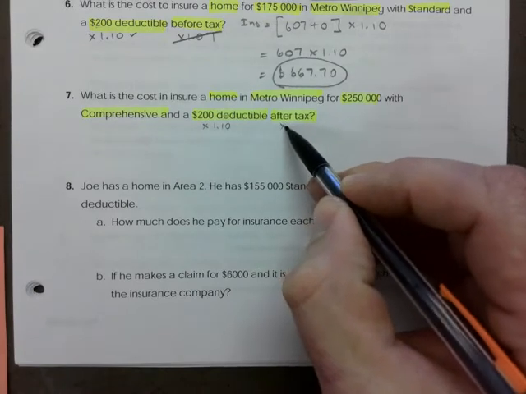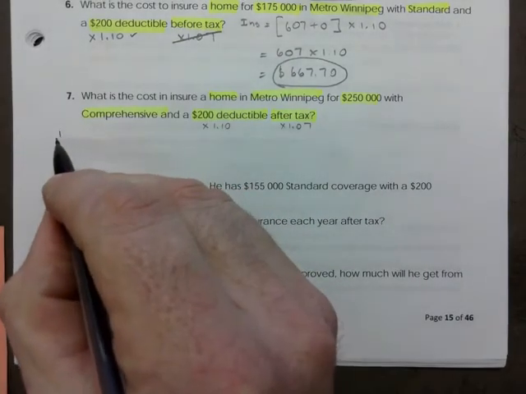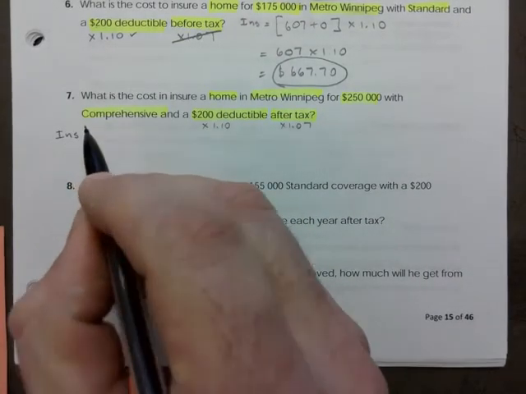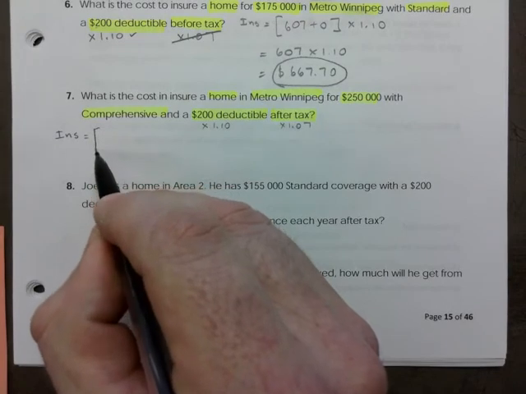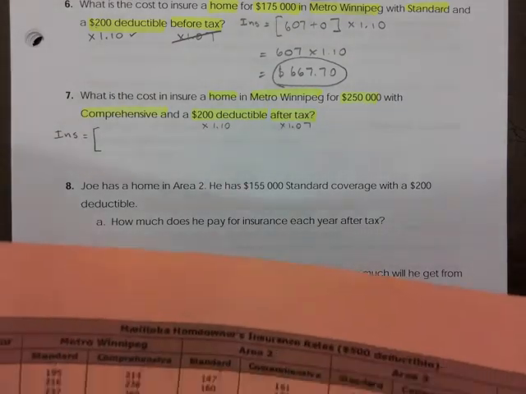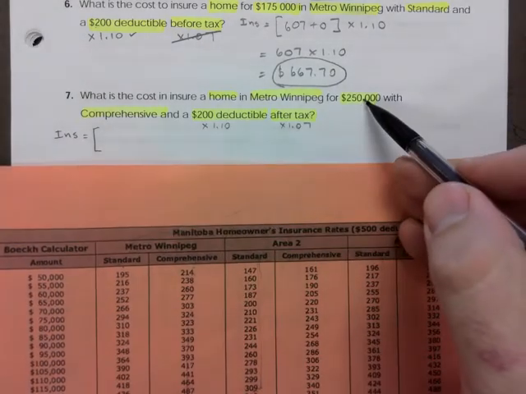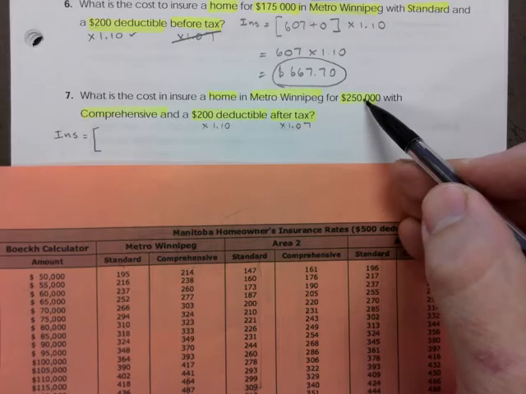After tax, we will have to go times 1.07 for sure. And so let's embark on our journey here. Insurance, you should be able to at least score partial marks on this one. Okay, so let's first of all get that square brackets, which you need this chart for. So we're Metro, it's comprehensive, and we need $250,000 worth of coverage.